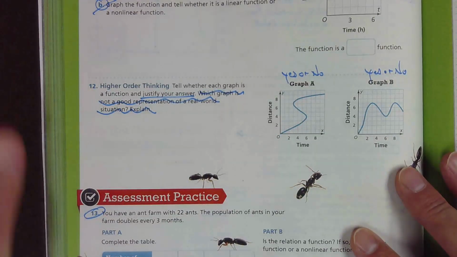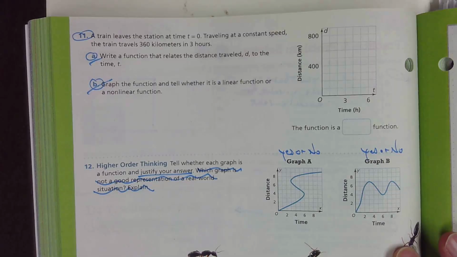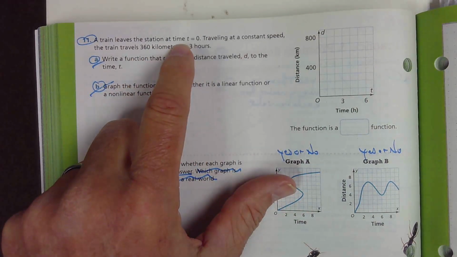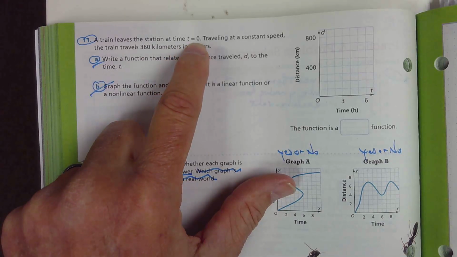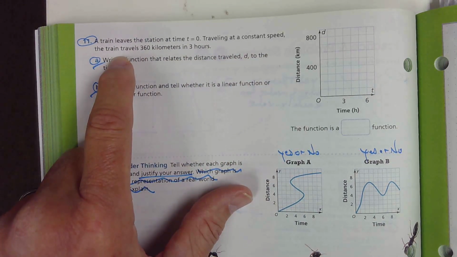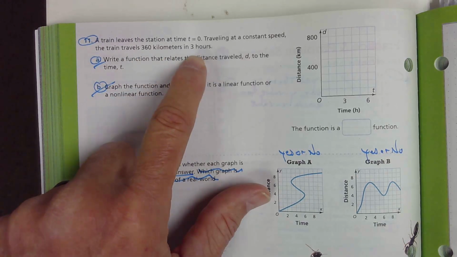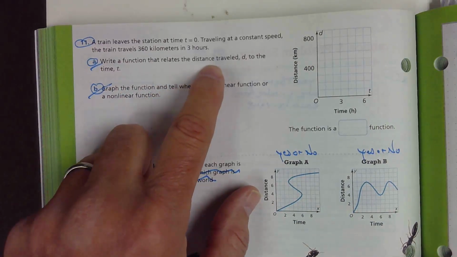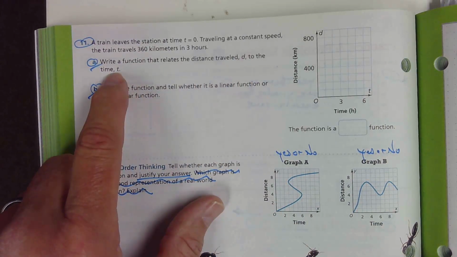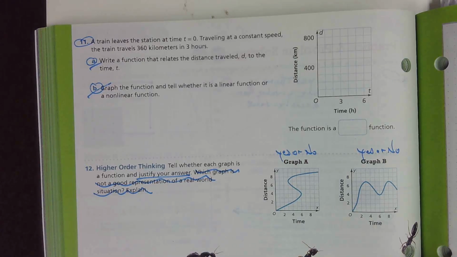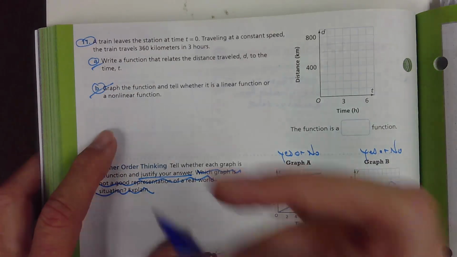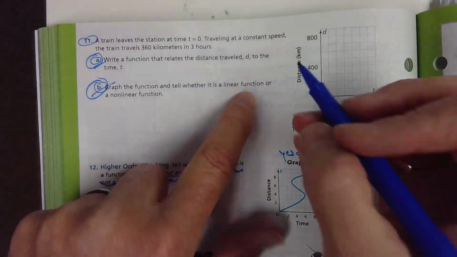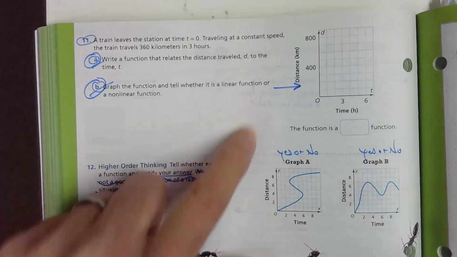Page 176. Number 11, A and B, do those. A train leaves the station at time t equals 0, traveling at a constant speed. The train travels 360 kilometers in 3 hours. It says write a function that relates the distance traveled, d, to the time. Wait, don't do B. No, I meant to underline it. I do want you to do both of those. And then B, graph the function and tell whether it's a linear function or a nonlinear function.